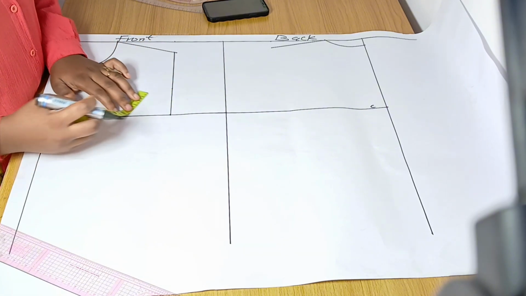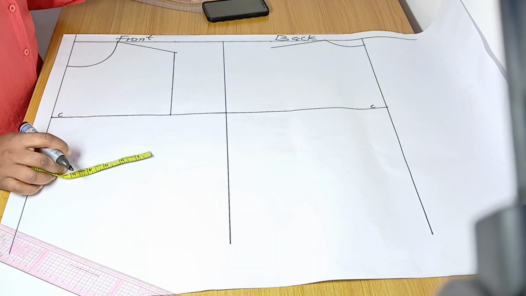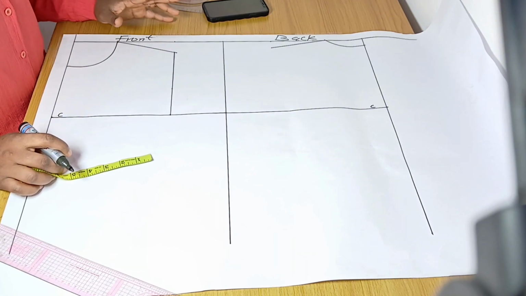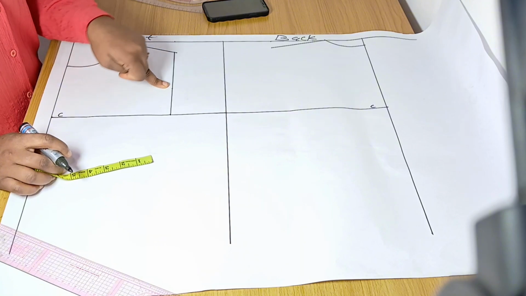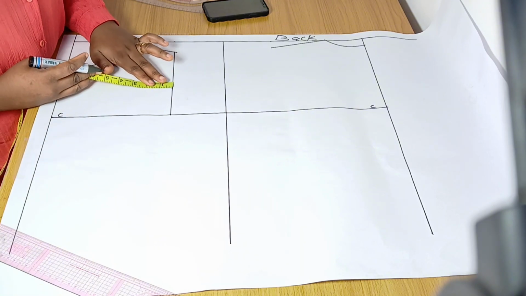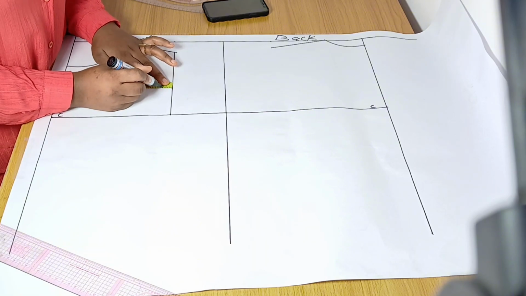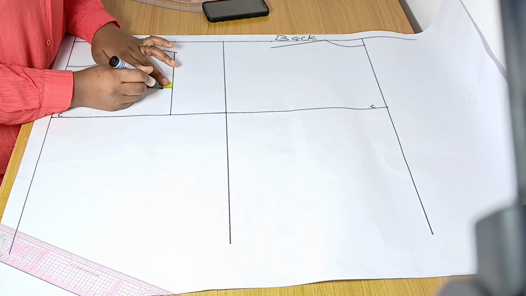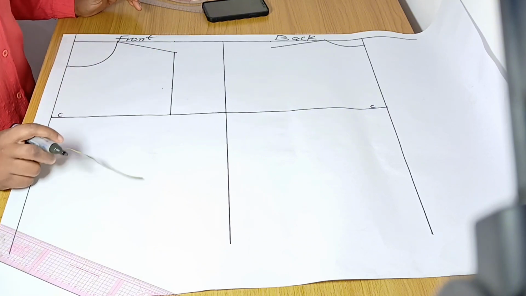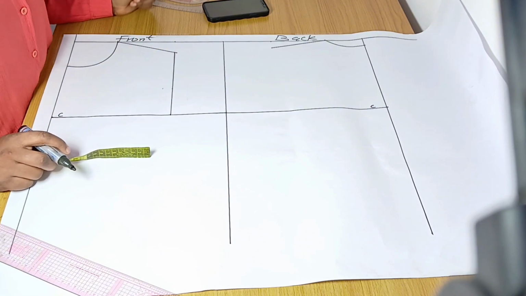So once we get that point, the next thing we need to do is to go in by 0.75. But the thing is that this 0.75 is not compulsory. If you are in a slim size, make use of 0.5 inch. But if you are on the fat size, just like me, make use of 0.7 inch. So I will go ahead and measure my 0.75, just like you can see me doing here.